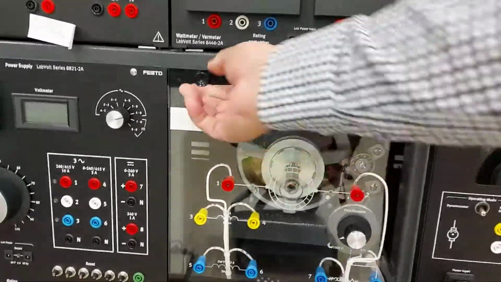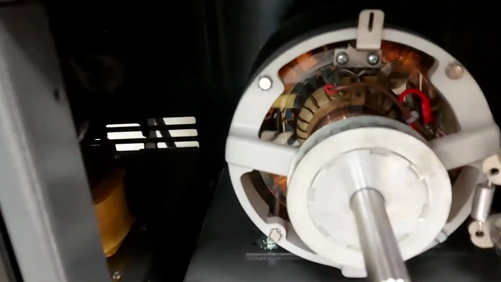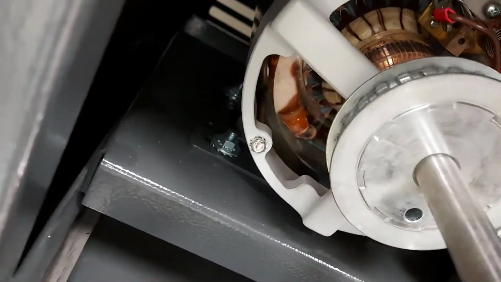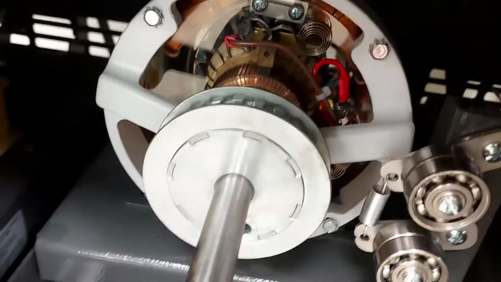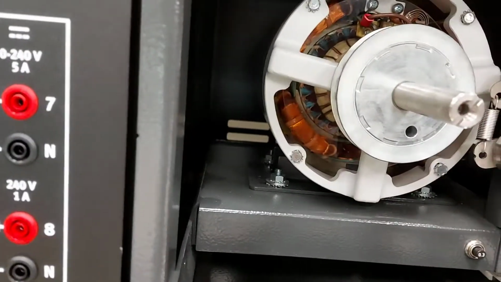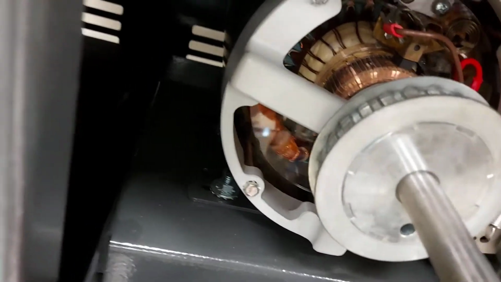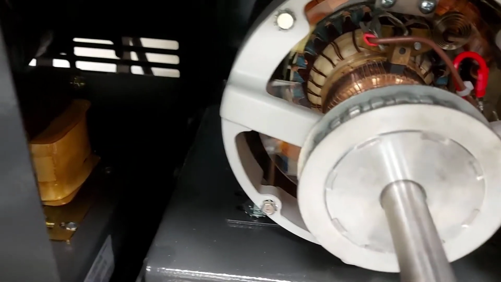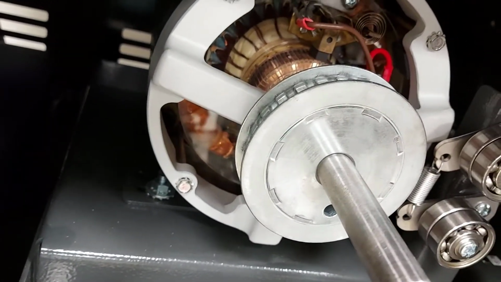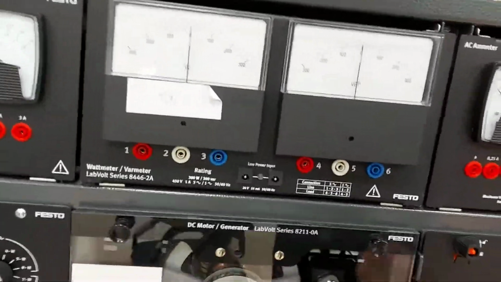Let us go inside. I will give you a peek at what is inside of this DC motor generator. Try to examine and check what is inside, and identify the parts. All right, let's close it.